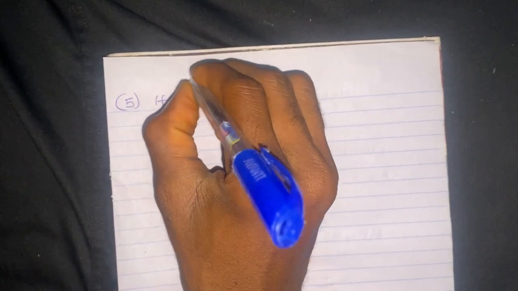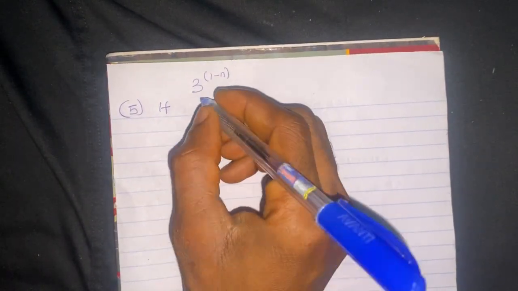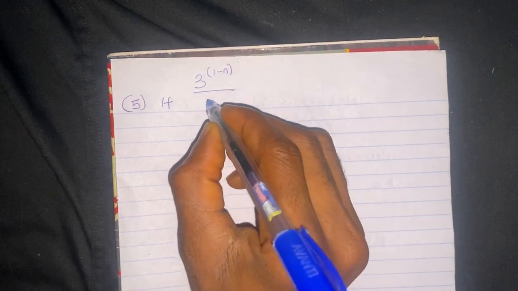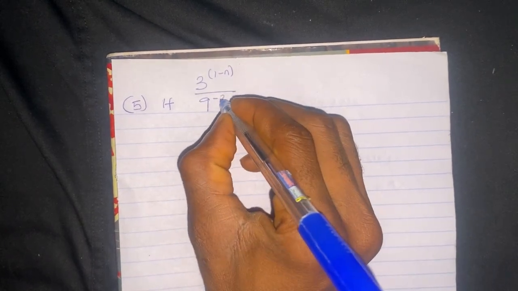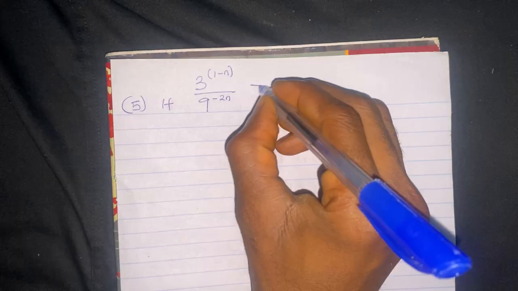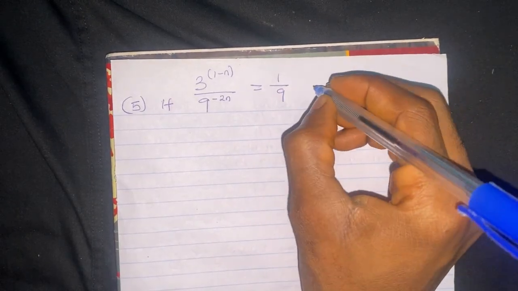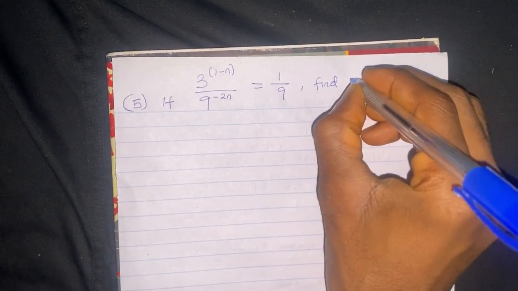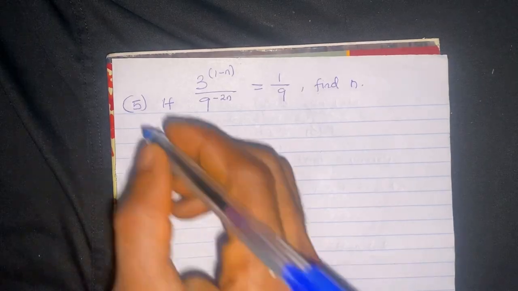The fifth question we have today is also on indicial equations, simple equations on indices. It says if 3 raised to power 1 minus n all over 9 raised to power minus 2n is equal to 1 all over 9, find n. So it's telling us in this equation we should find the value of n.